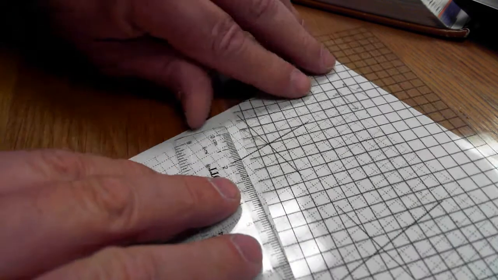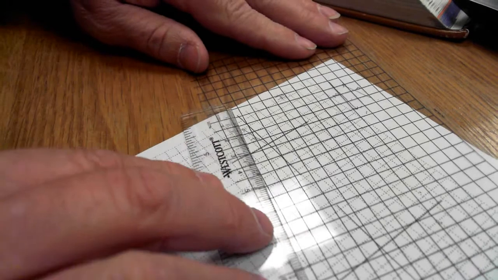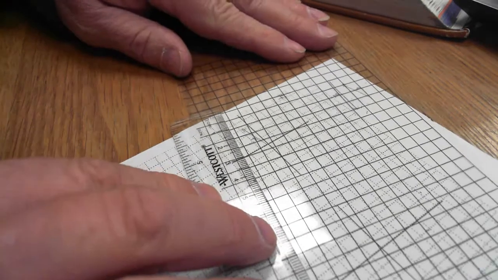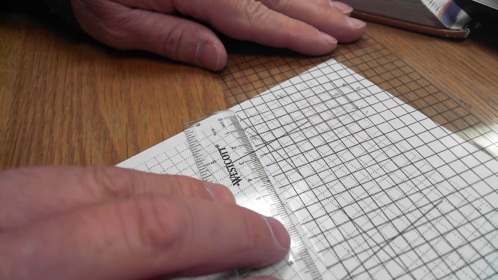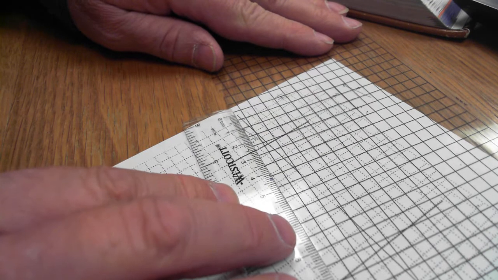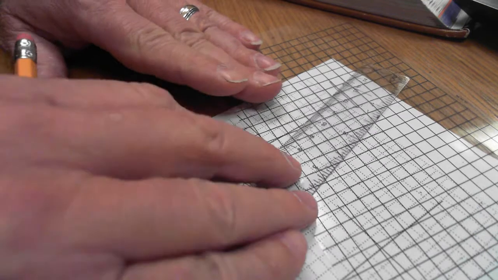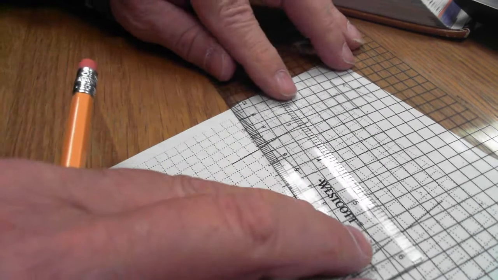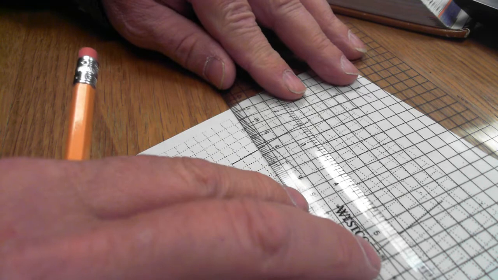Put my little transparency, and each student has been issued one of these, and get my ruler there. Lay my ruler parallel to the grid paper. Start at 2.5.